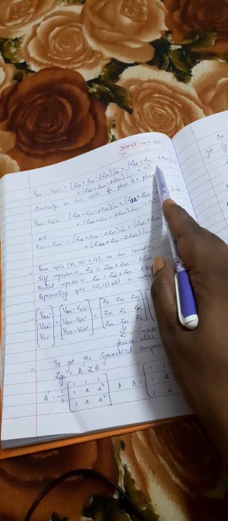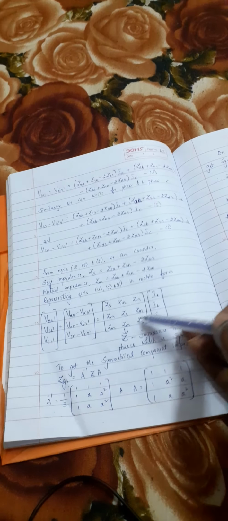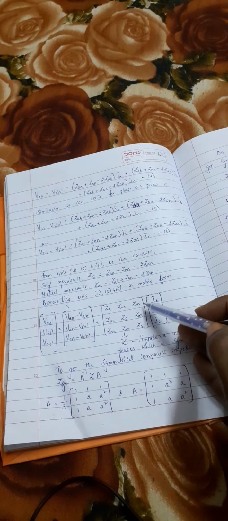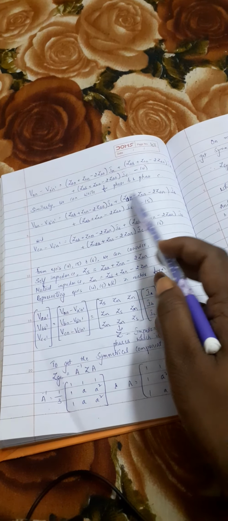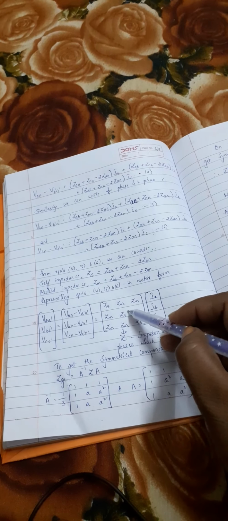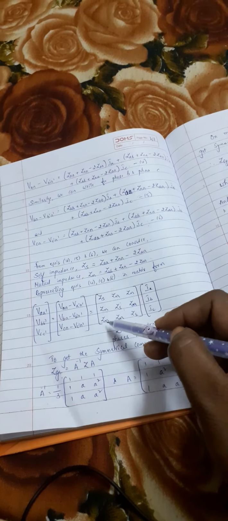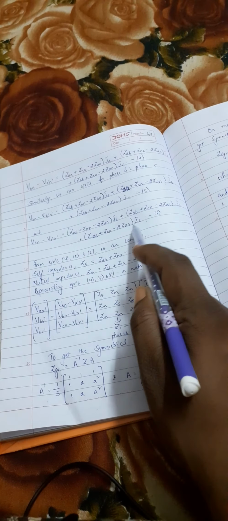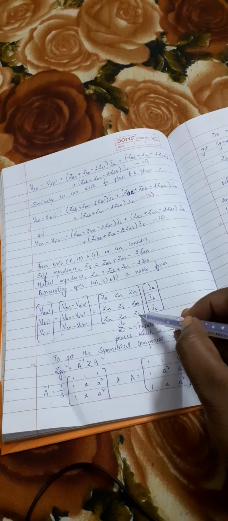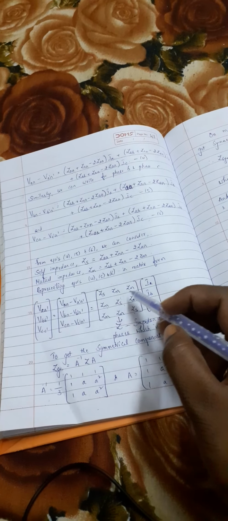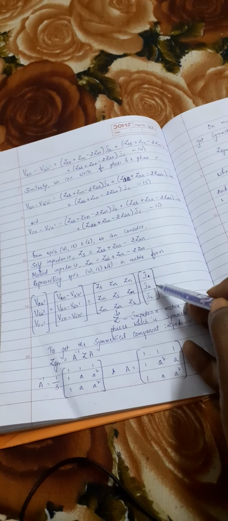The remaining two terms are the mutual impedances, so they are represented with Zm. Similarly, in the fifth equation, the self impedance term comes in the second term, so it is represented here. The remaining two are mutual impedances. Similarly, in the last equation, the self impedance term is in the third term, so Zs is represented here. So Zs, Zm, Zm, Zm, Zs, Zm, Zm, Zm, Zs into Ia, Ib, Ic.